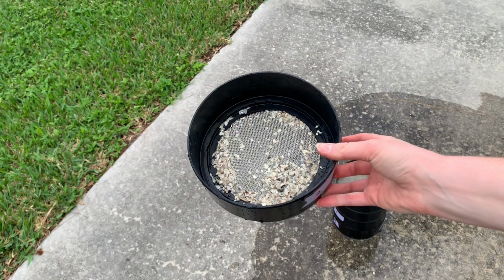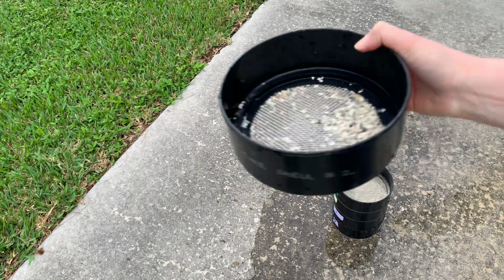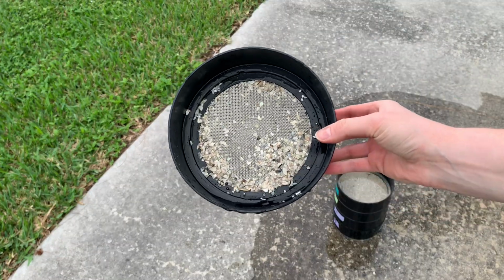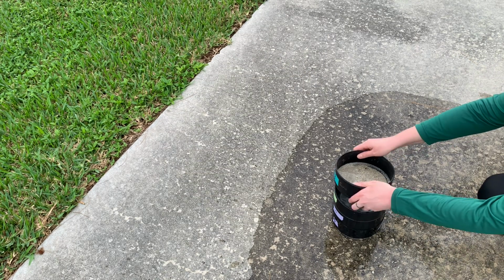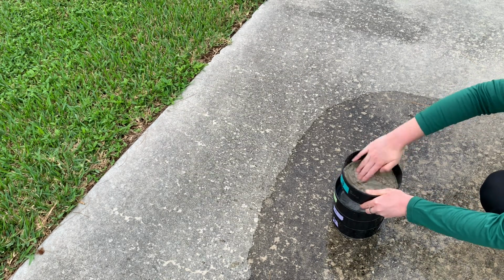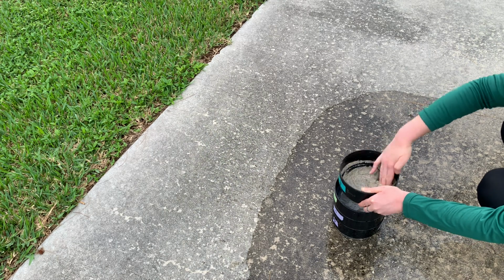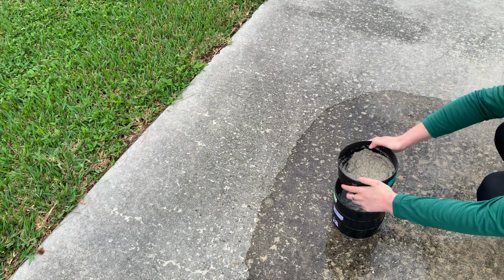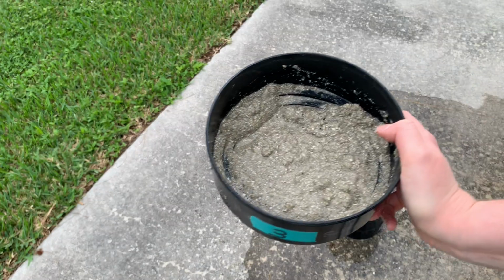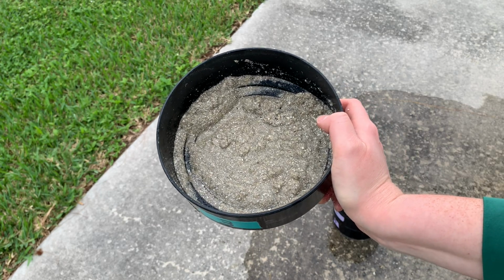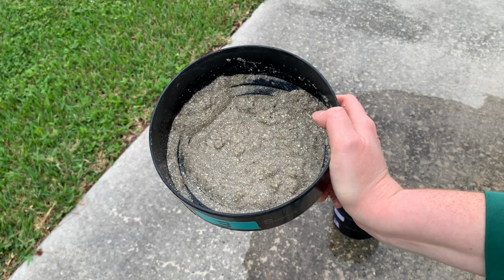Here's our second size class. These are the fine shells. Here is the third size class. This is the coarse sand.